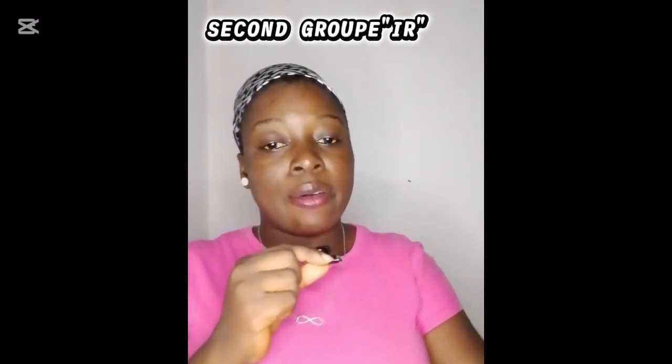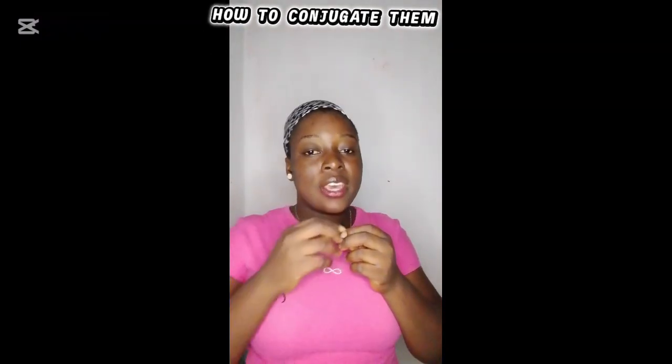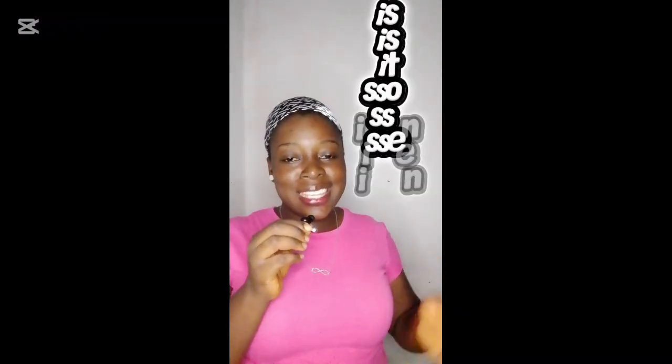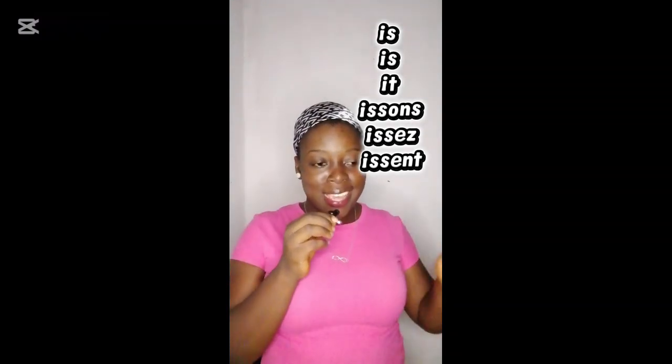Now, for the regular IR verbs, which is the second group, we call them the IR verbs. Now, how do we conjugate the second group of verbs, which is the regular IR verbs? Regular IR verbs. Now, what are their endings in present tense? We call them is, is, it, issons, issez, issent. That's funny, right? Yes. Let me explain.